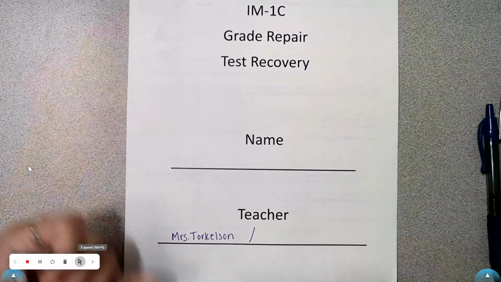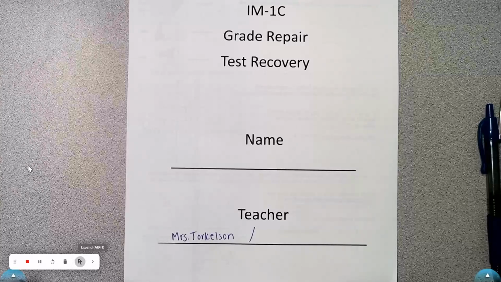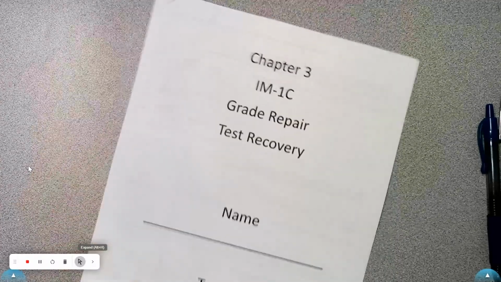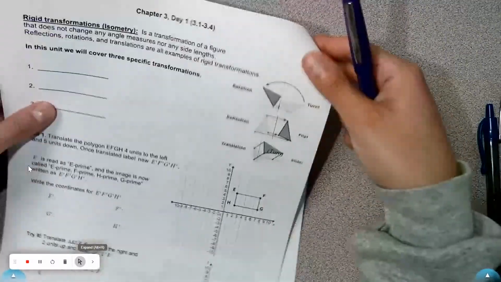So whether that's Mrs. Robinson, Mrs. Dew, Mr. New, Mr. Lopez, or Miss Rubio, any of those teachers, or myself if you have me, go ahead and write their name here. All right, so today's day one, we're going to start talking about transformations.